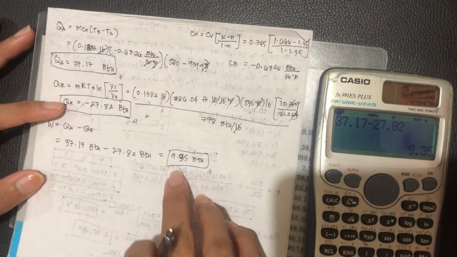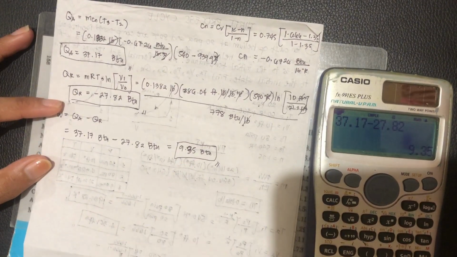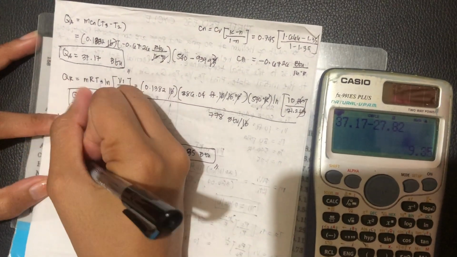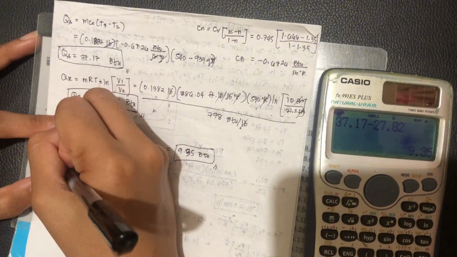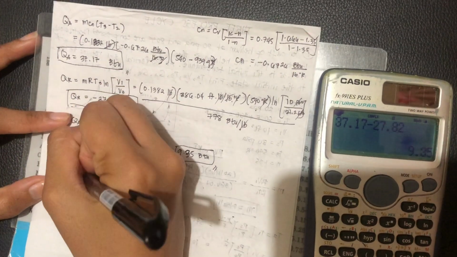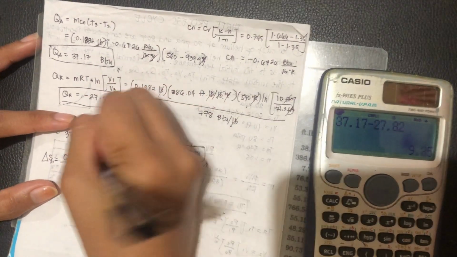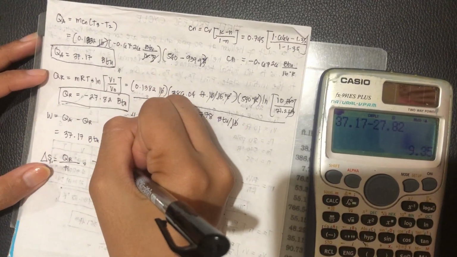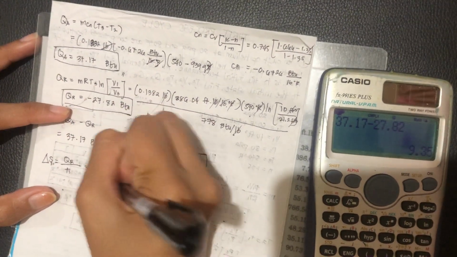So kay naa naman tay work. Next na nato kuhaon is ang iyang change in entropy. So unsa tong formula sa change in entropy? So change in entropy sa isothermal, so sa 3 and 1 isothermal, QR over T1. So substitute lang nato tong QR kay 27.82 over atong T1 nga 540 rankine.